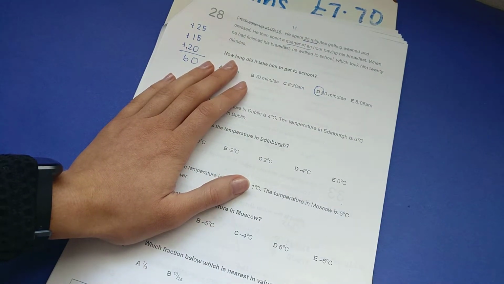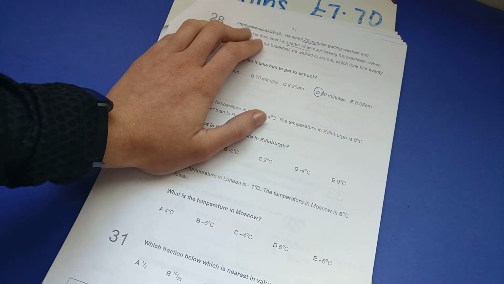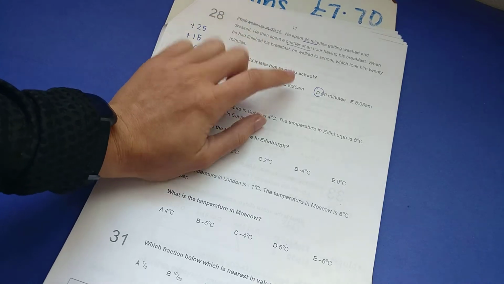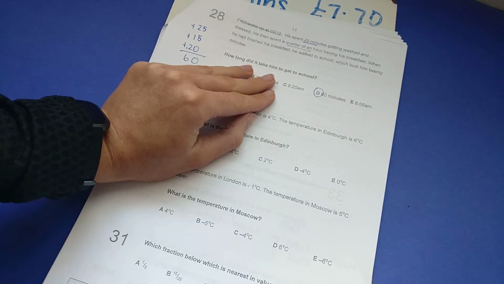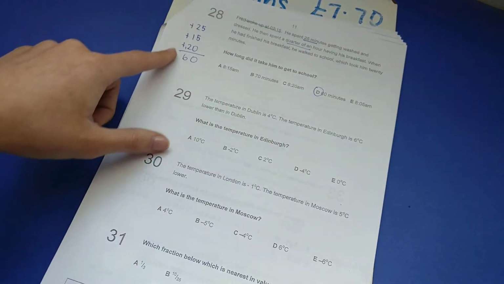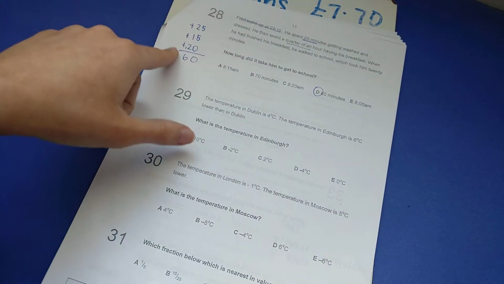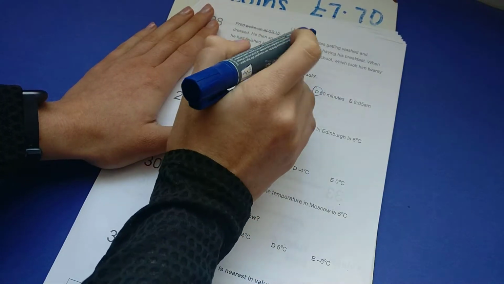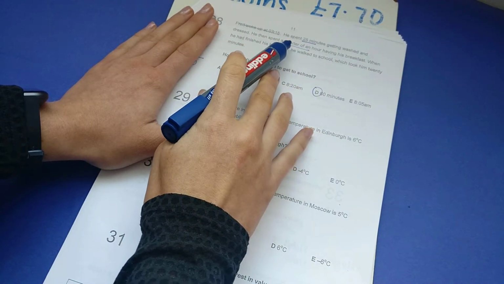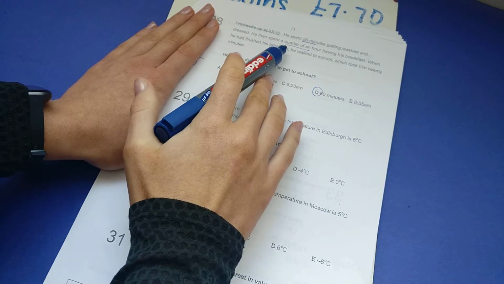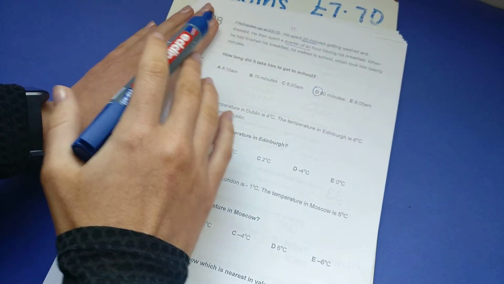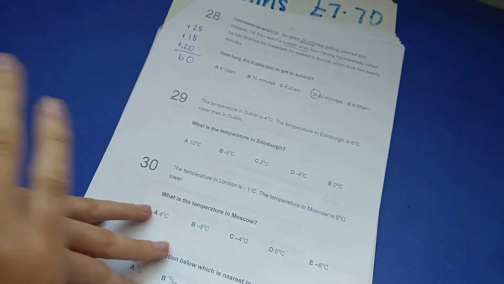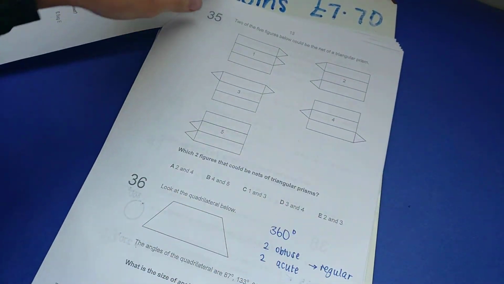28, okay, again, some useless information. We didn't need to know what time he got up at, because we just need to know how long it took him. So I've just shown you this, but you don't need to be doing this, okay? You should be able to do this in your head by going, right, 25 plus 15 minutes, that is going to give me 40 minutes, plus an extra 20 gives me 60 minutes. That's very straightforward for that question.